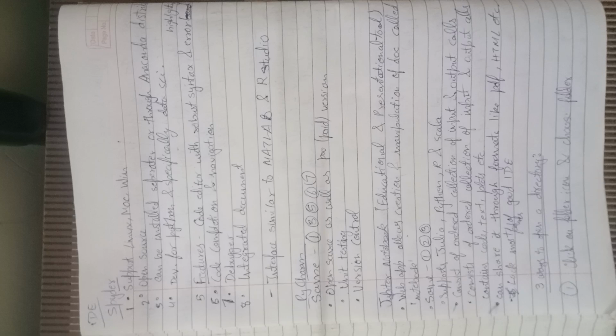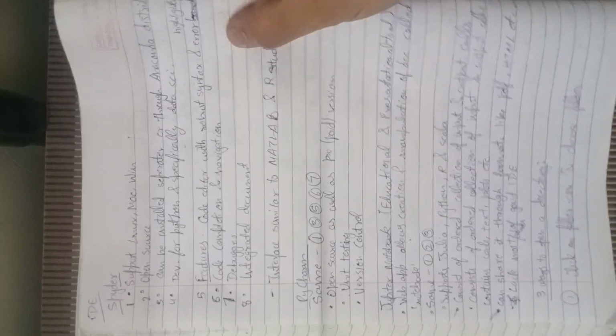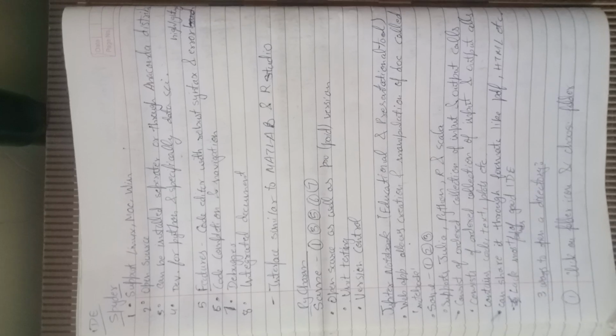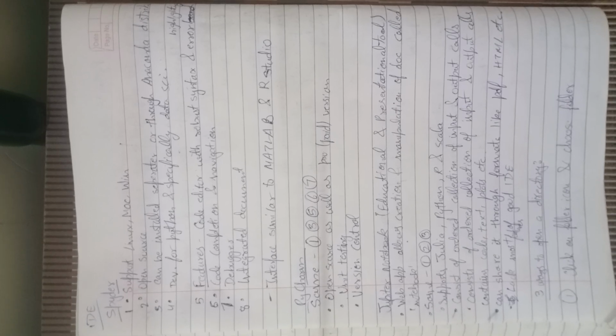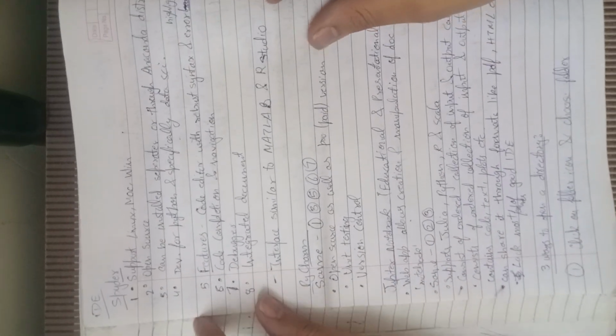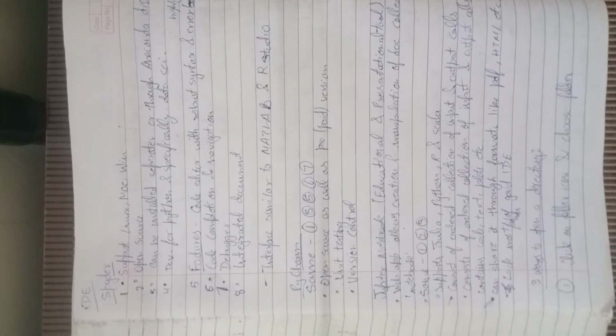Since the exam is MCQ based, you don't have to learn every line by line; you can just learn the points and you are good to go. The Spyder interface is really similar to MATLAB or RStudio. Those who have used MATLAB and RStudio will find it comfortable.